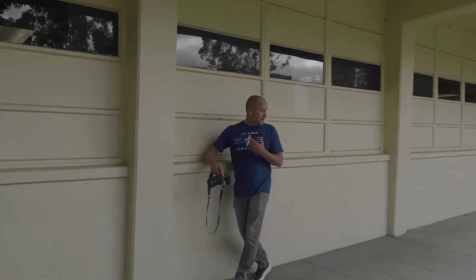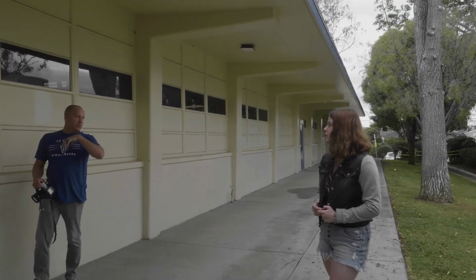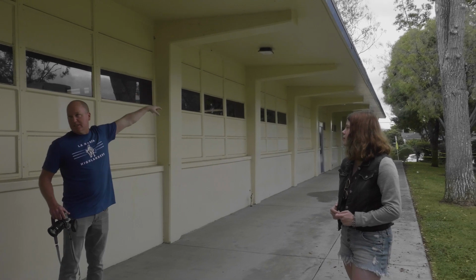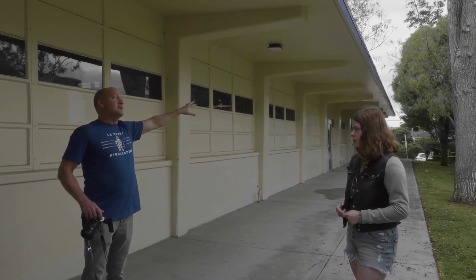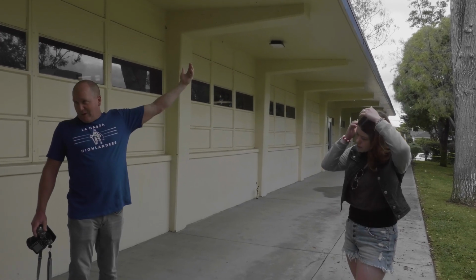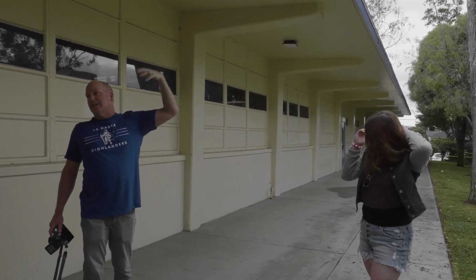I'd probably set her here or somewhere in here so I could use the lines of the wall, plus make it kind of simplistic, plus have kind of a simplified background if I use shallow depth of field to shoot her there. And it's great light today. This is great light because it's nice and soft.